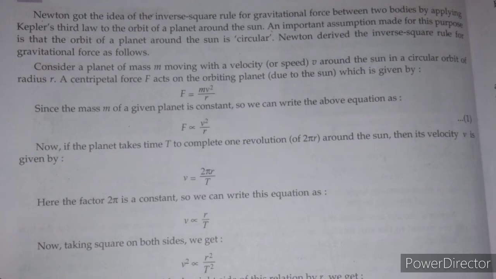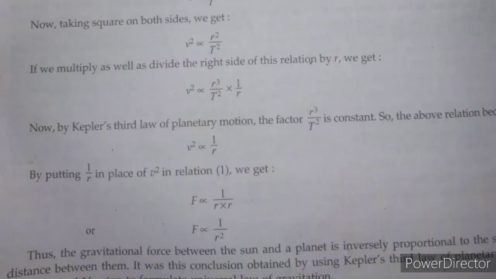There's actually a story behind how he found out this inverse square law. Before coming into that story, for the basics, we need to know Kepler's laws of planetary motion before learning this inverse square law. There was an astronomer and physicist called Johannes Kepler, and he had derived 3 laws which govern the planetary motion.